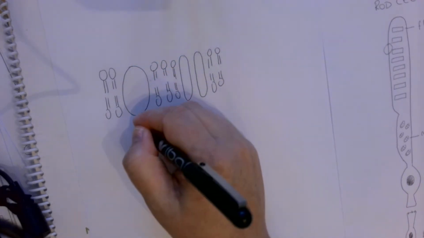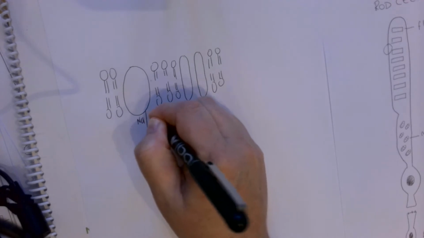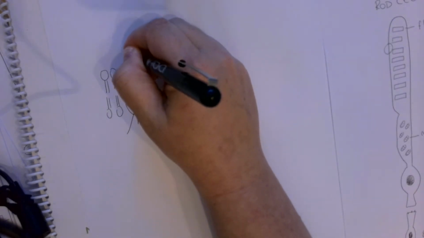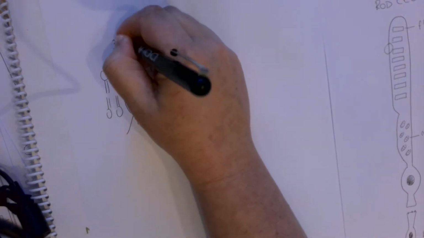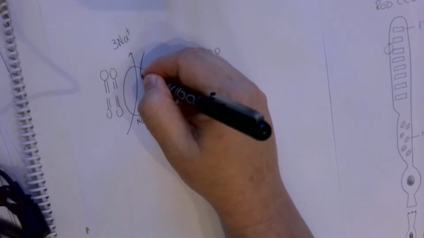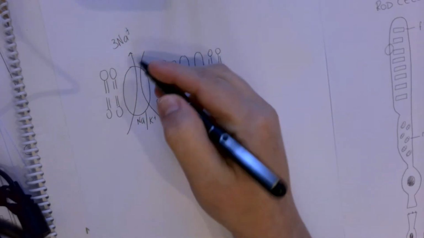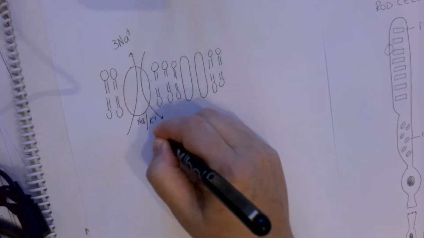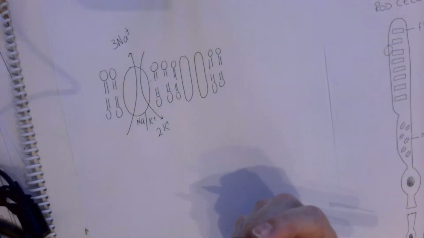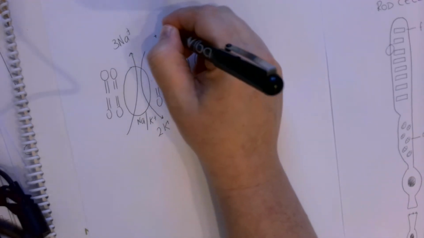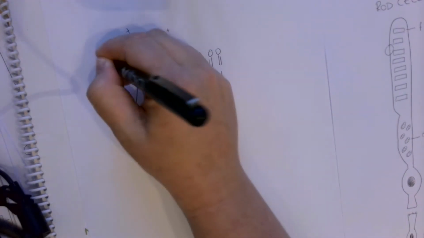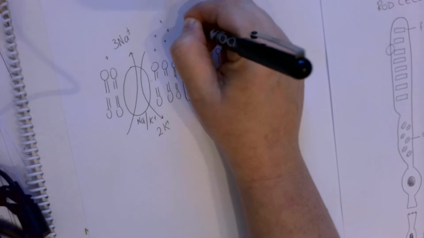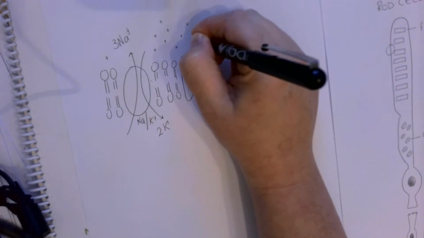So this is my sodium potassium pump, and we know that sodium is being pumped out. I have 3 sodium, so it's the same as a neuron. This is a receptor, but the same thing's happening: sodium is being pumped out and potassium is being pumped in. Generally, what I'm doing is making the outside slightly more positive, which we've talked about before.